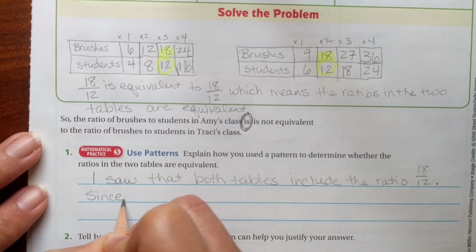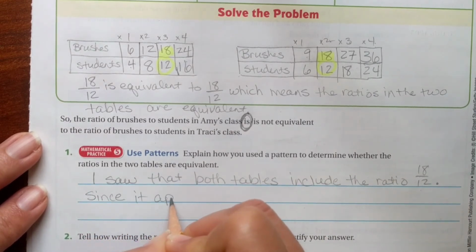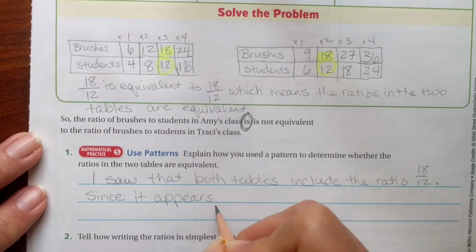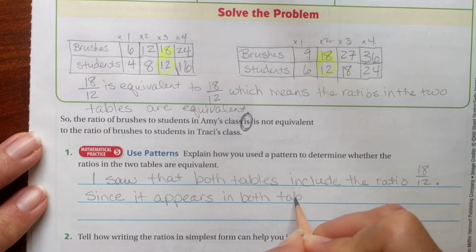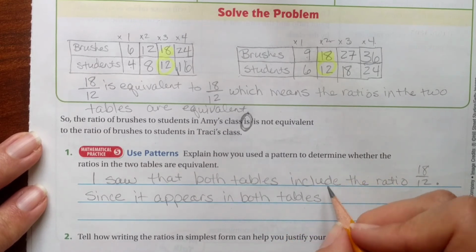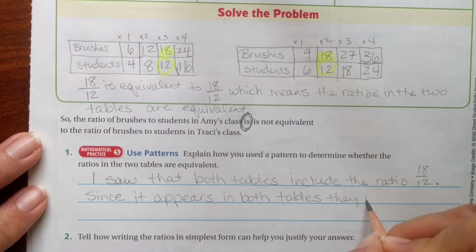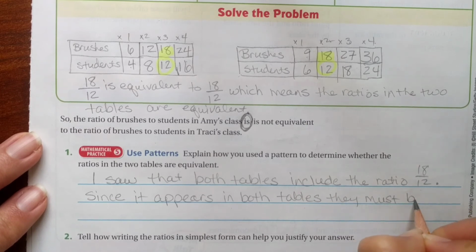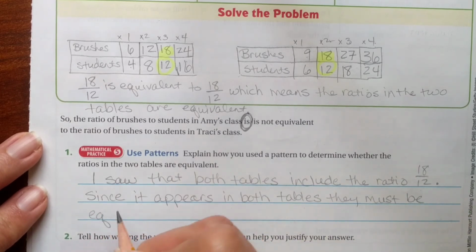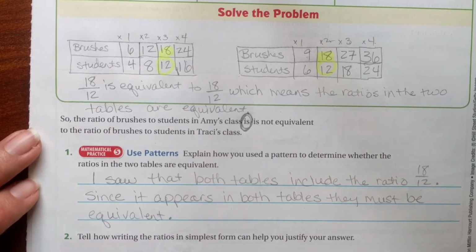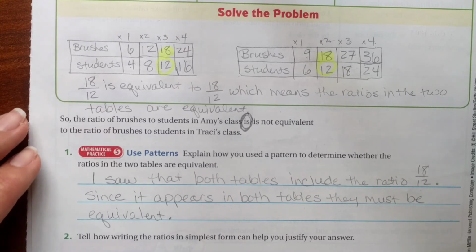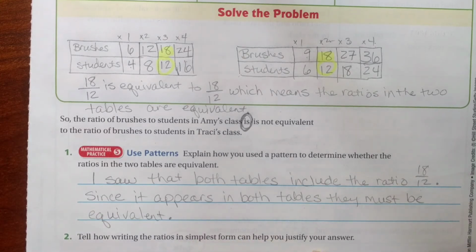since it appears in both tables, they must be equivalent. Period. All right. Tell how writing the ratio in the simplest form can help you justify your answer.